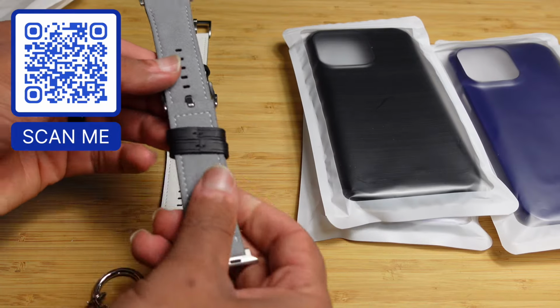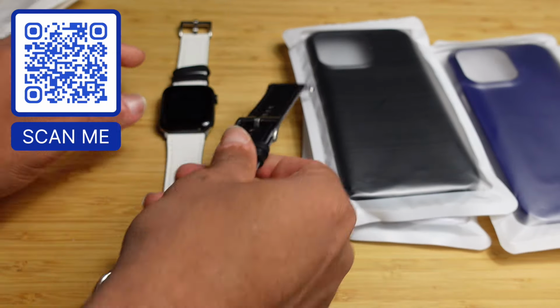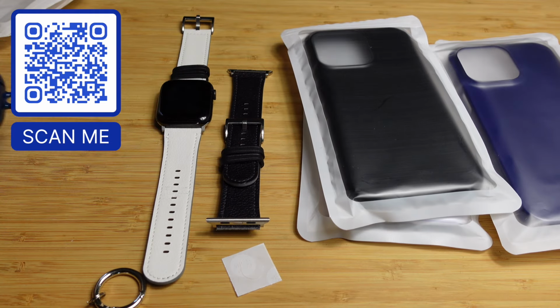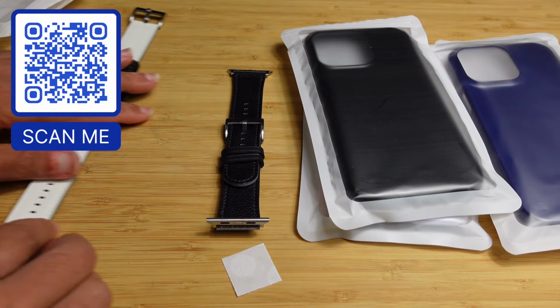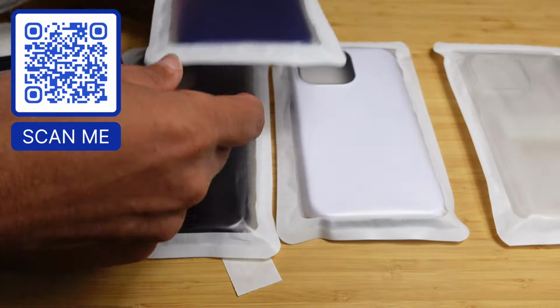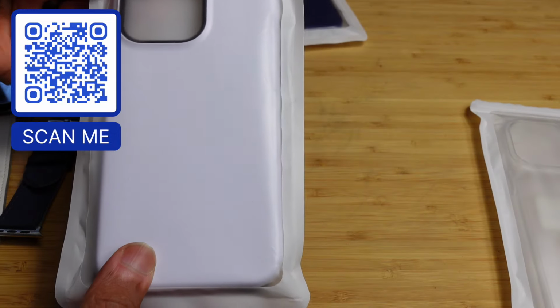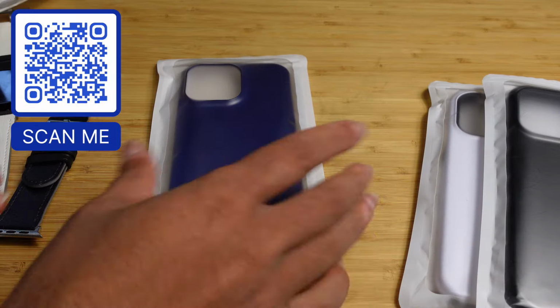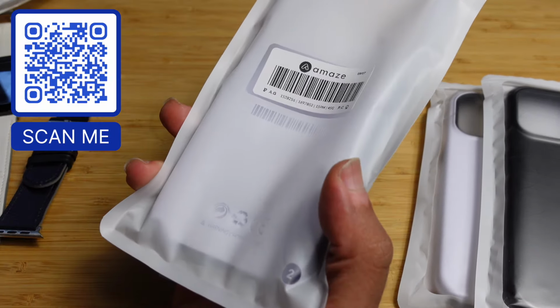And here's another version of what it looks like. So you've got eye-popping colors here for your Apple Watch, your AirPods case, and then even better, we have them for the iPhone. So here we've got various cases for the iPhone. We've got the clear case, a white case, a black case, and then even this navy blue case color here.